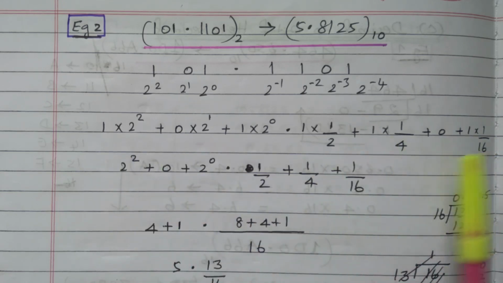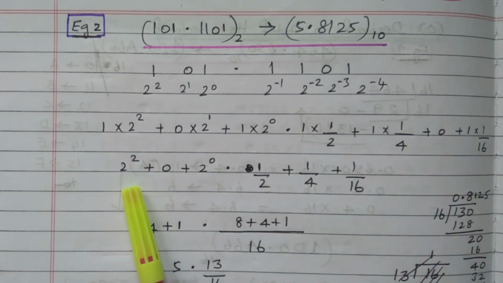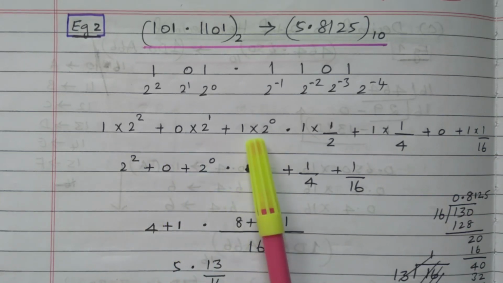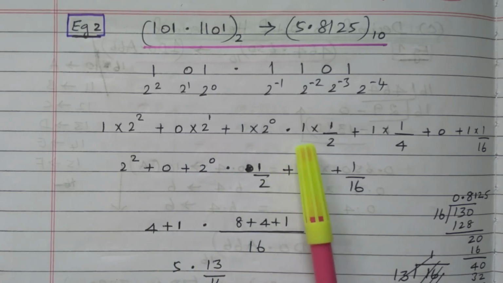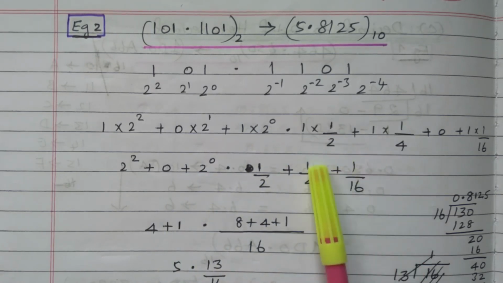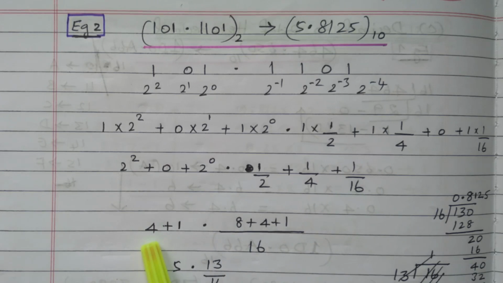Now we need to simplify this. So 1 into 2 to the power 2 means 4. This value is 0. Then 1 into 2 to the power 0. This is 1 by 2, this is 1 by 4, this is 1 by 8, this is 1 by 16. So 2 to the power 2 is 4, 0, and 2 to the power 0 means 1, right? Okay.